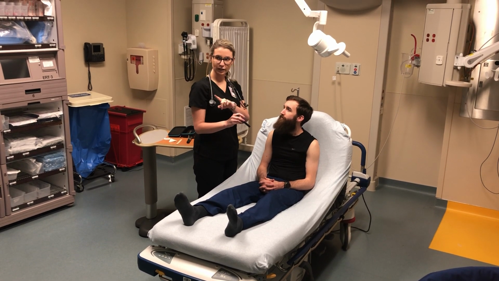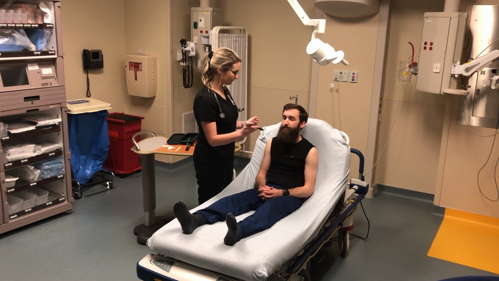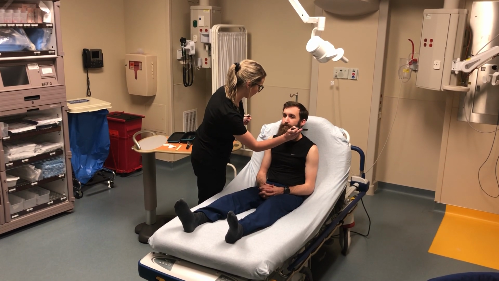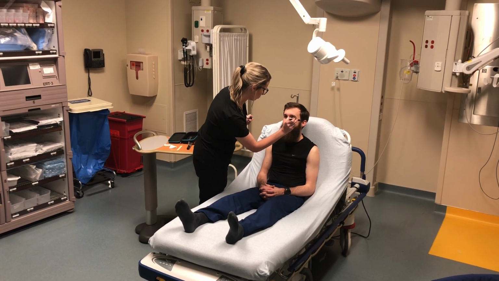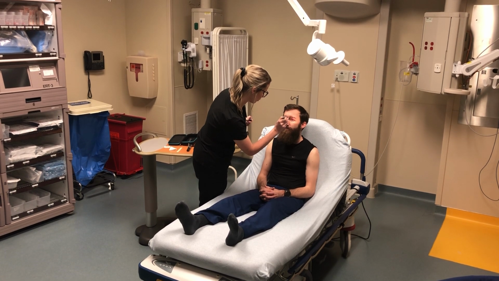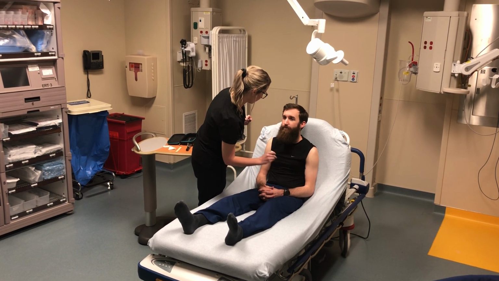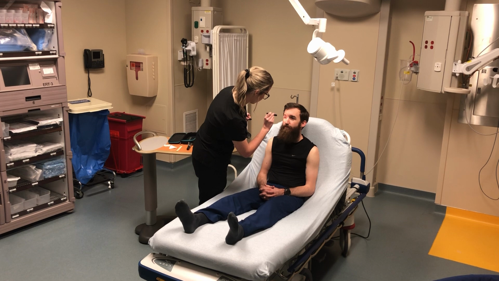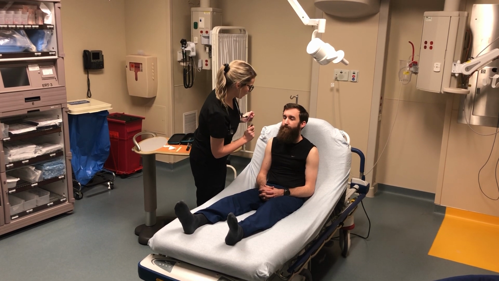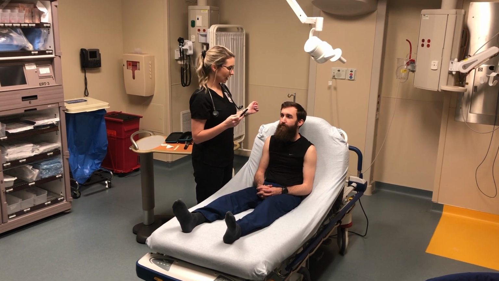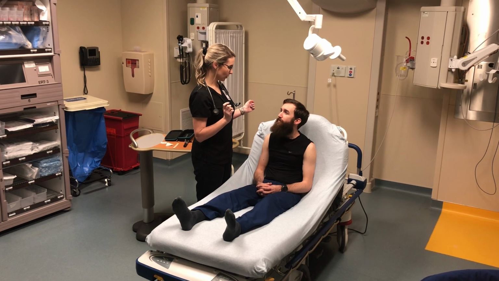So then we're just going to test his pupils. I'm just going to let you look at a point straight ahead over there on the wall. And we're just checking for equal dilation and constriction. So his pupils are equal, round, and reactive to light. And now we're going to test your accommodation.